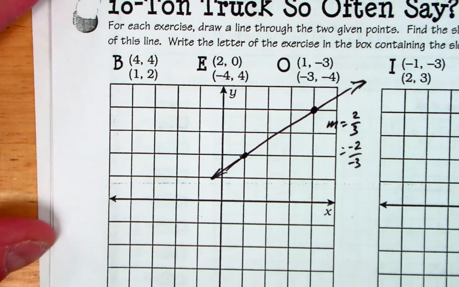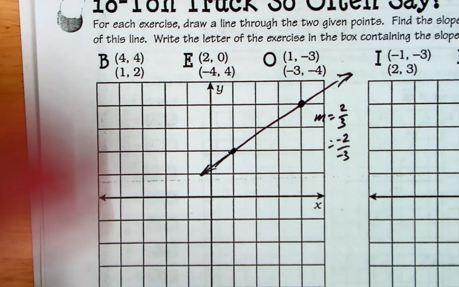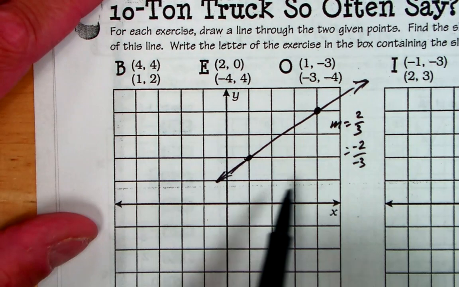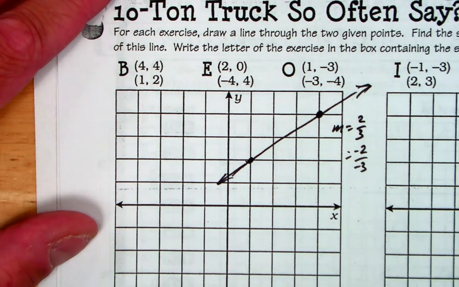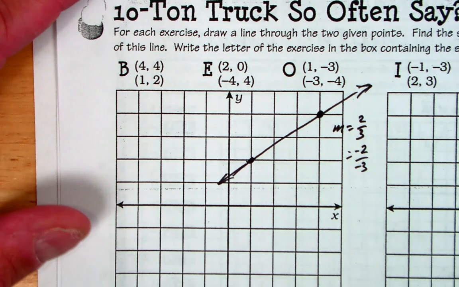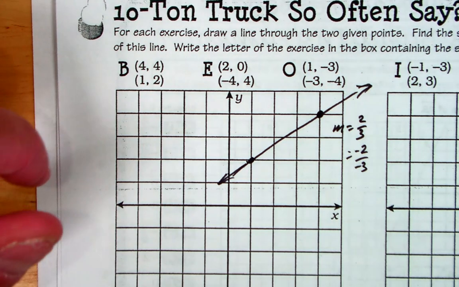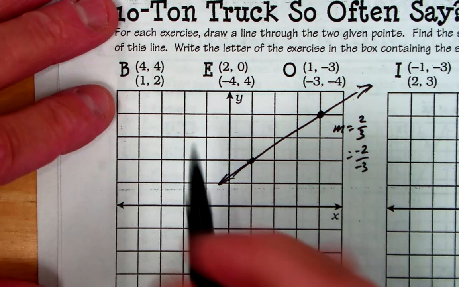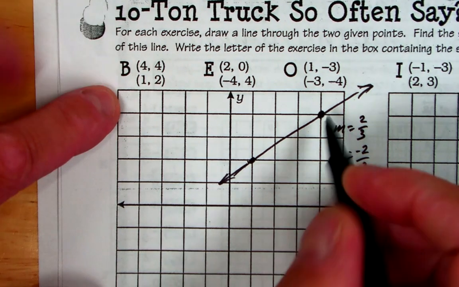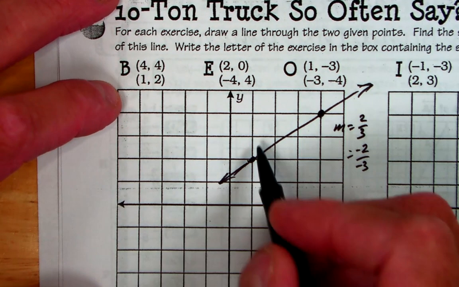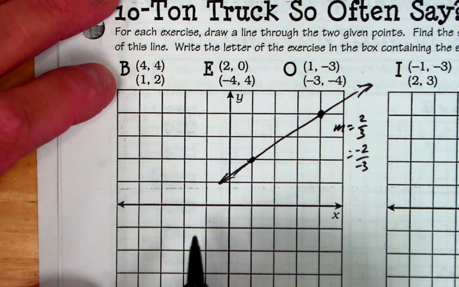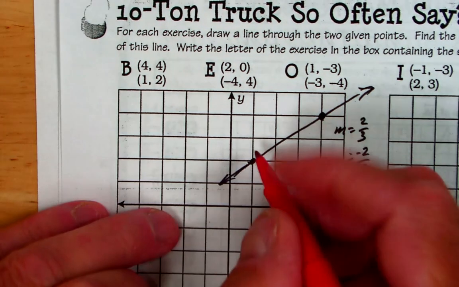One of the things you're going to be asked to do on your assignment is to plot points. I know plotting points, you guys all should be able to do that with your eyes closed. Well, not necessarily with your eyes closed. That'd be kind of tough. But anyway, 4, 4, got it. 1, 2, got it. To find my slope, up 2 over 3. So my slope is 2/3.